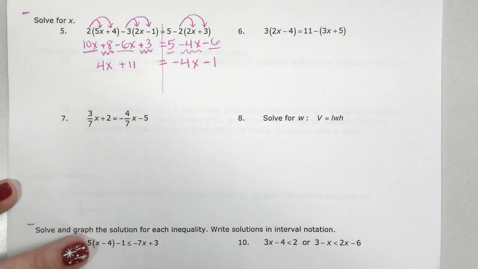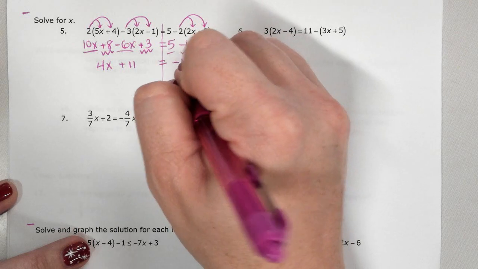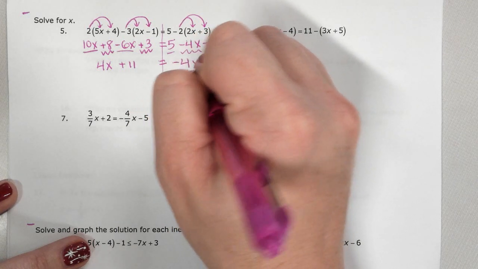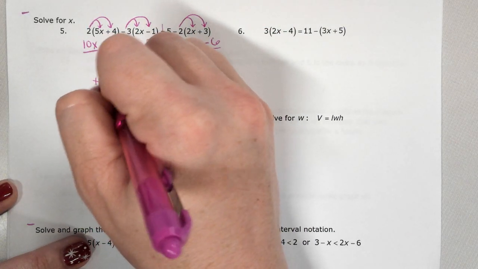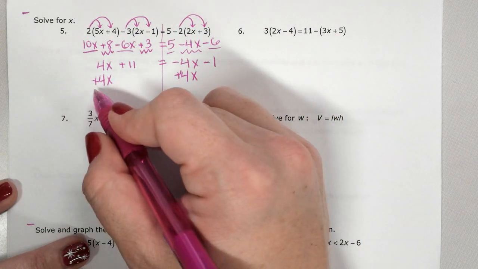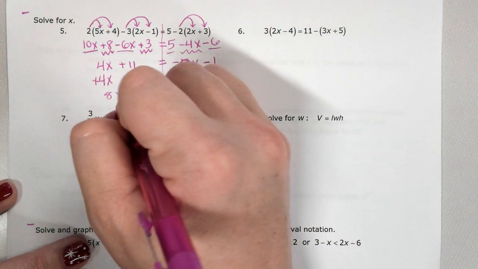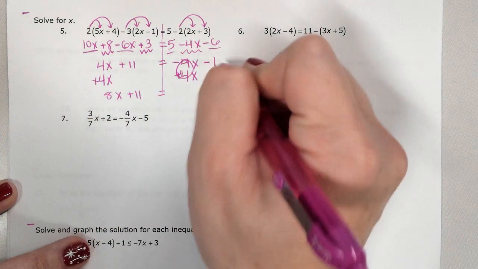Now that I have both sides simplified, I like to move my smallest x value first. So my negative 4x is smaller. How do I get rid of a negative? Well, a positive would cancel a negative, so plus 4x, and I'm going to line it up with my like term on the opposite side. So the opposite of a negative is a positive. Since I'm moving it to the opposite side, I have to do the opposite. So that cancels. And I have 8x plus 11 equals negative 1.